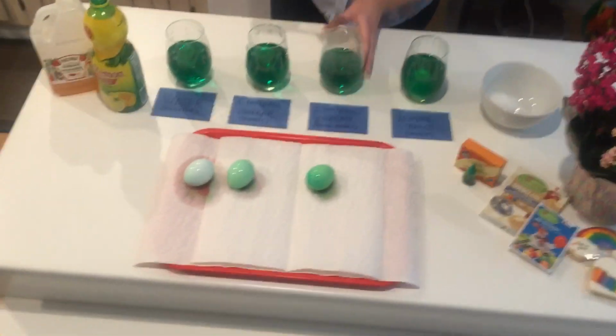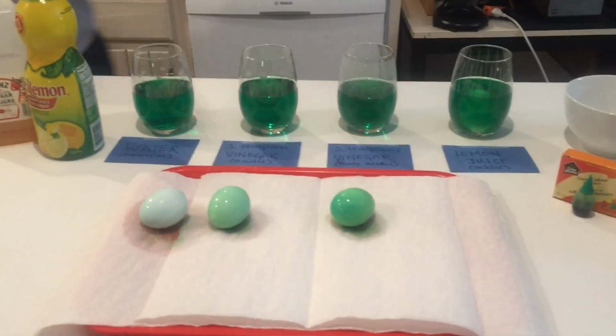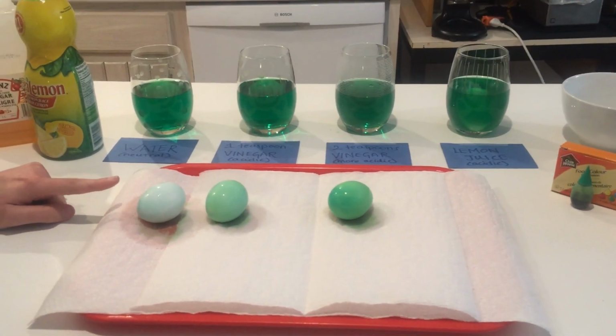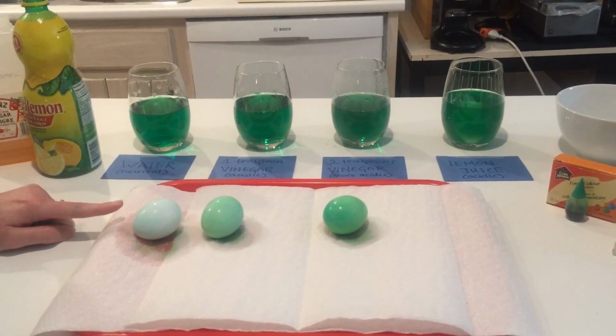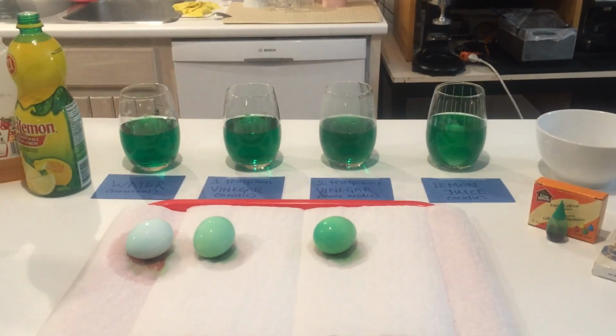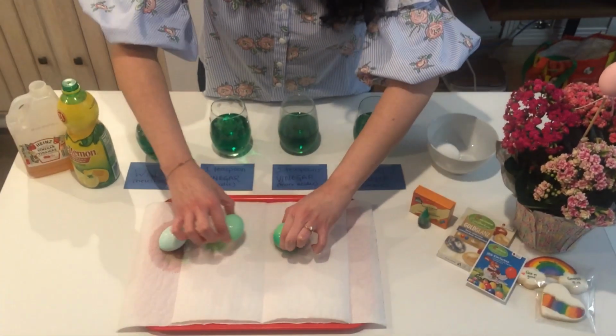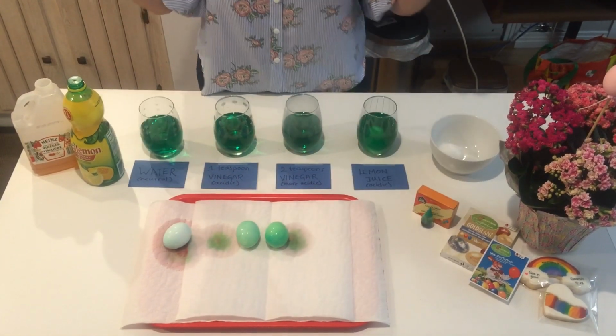So if we're looking just at the water compared to the vinegars, what do we see? We can see that the egg that was just in water barely got any of the green food coloring. But when we look at the vinegars, they both got greener. And I would like to say that the one with more vinegar was more green, right? That's pretty cool. Now, if we're going to compare vinegar to a different acid, lemon juice, let's see what happens.